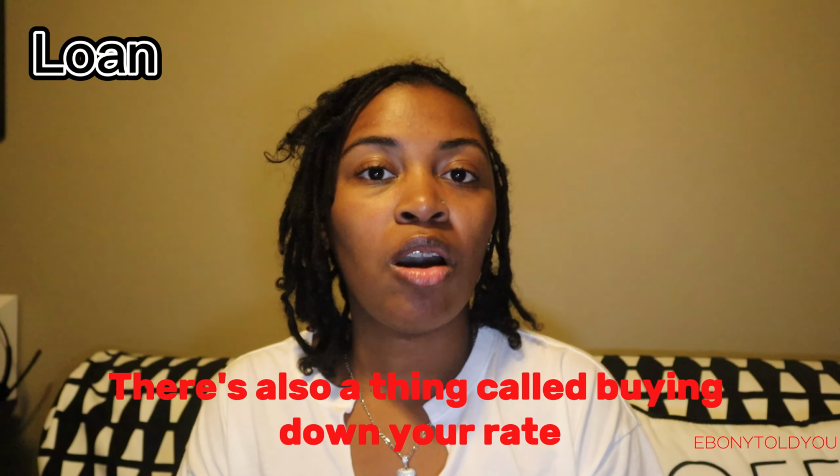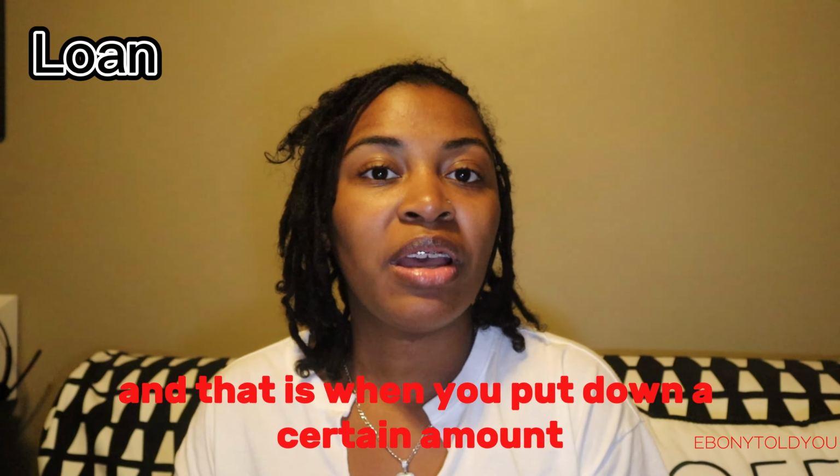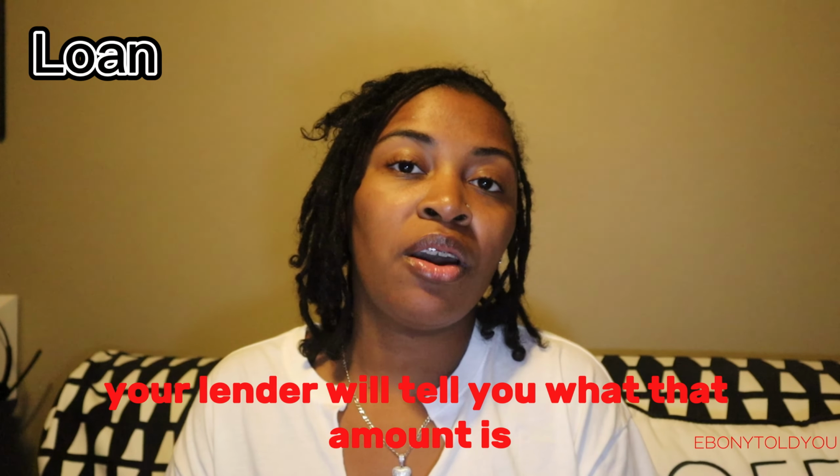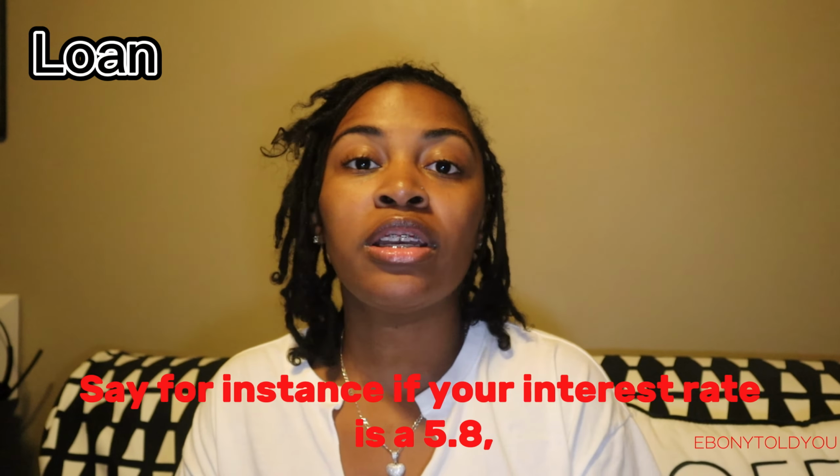There's also a thing called buying down your rate, and that is when you put down a certain amount of dollars. Your lender will tell you what that amount is, and it basically can lower your interest rate. Say for instance, if your interest rate is a 5.8, you can buy it down to a 5.7, 5.6, 5.5, and so forth. So your lender will be able to tell you what that amount is, and that essentially lowers your interest rate, which also helps with your total monthly payment. Also, when you're considering buying down the rate, seller contributions can be used towards this as well.